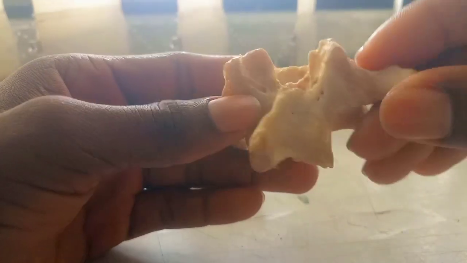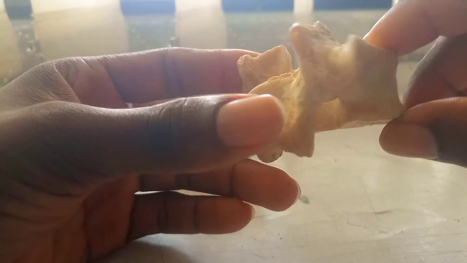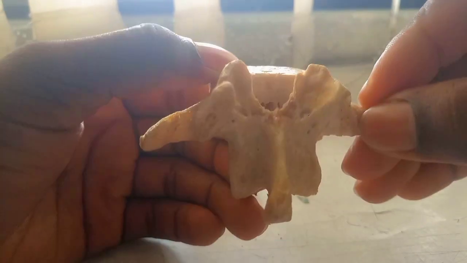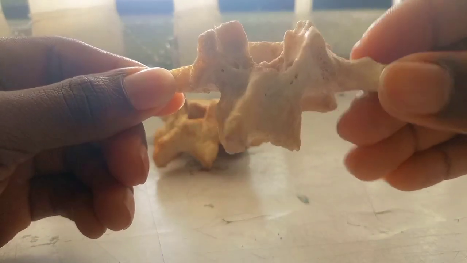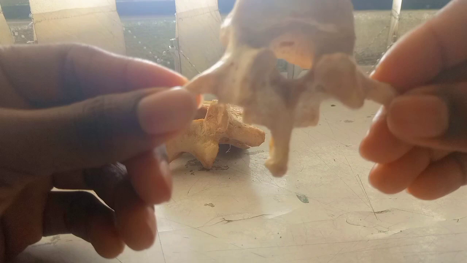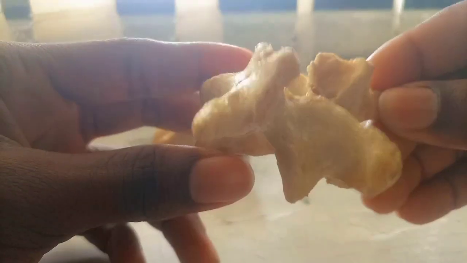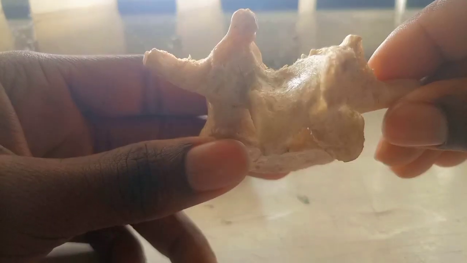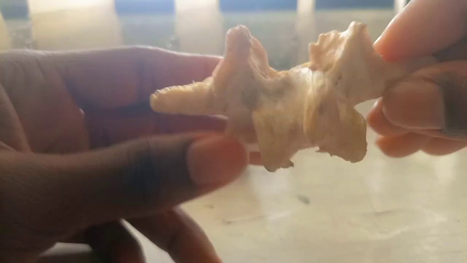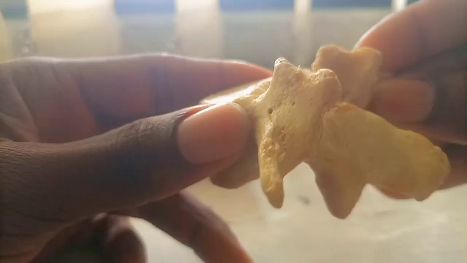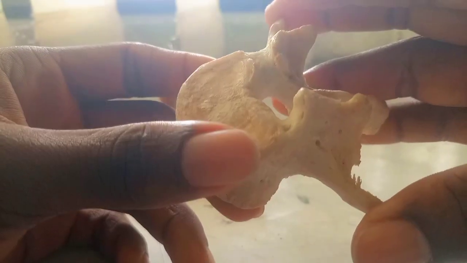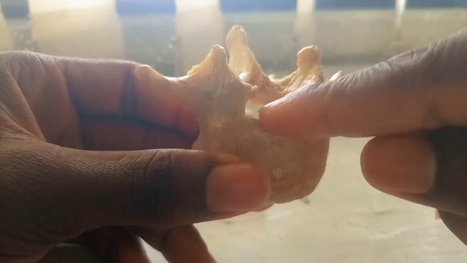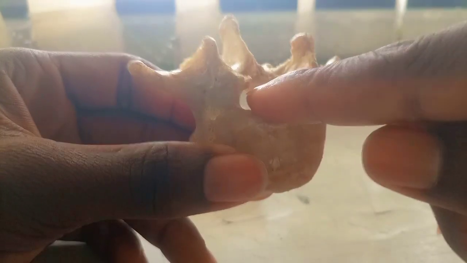Also, from the pedicles, you have other projections. This one and this one, you can see here, are known as the transverse processes, in this case the transverse processes of the lumbar vertebra. There are two. So these whole structures constitute the vertebral arc, and where they fuse with the body, they form a foramen known as the vertebral foramen.